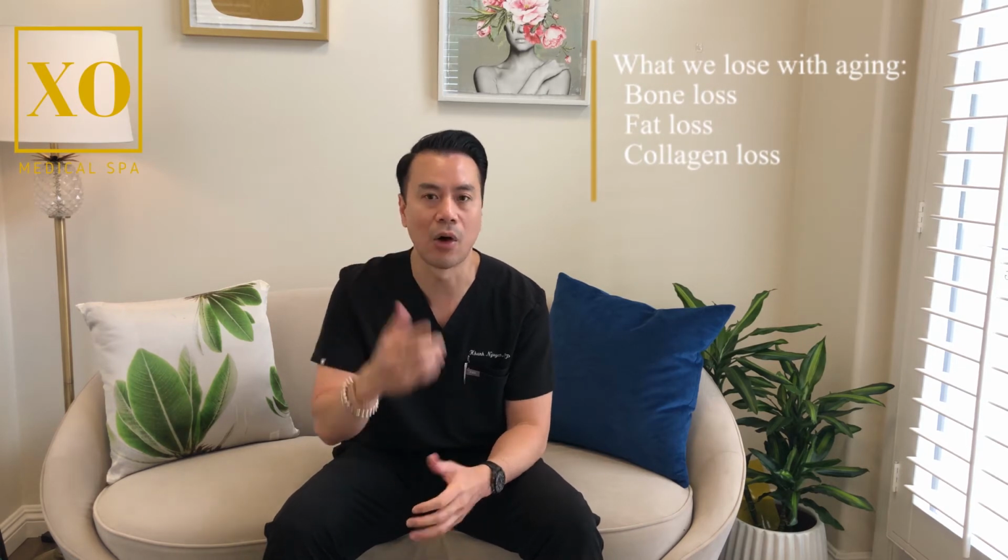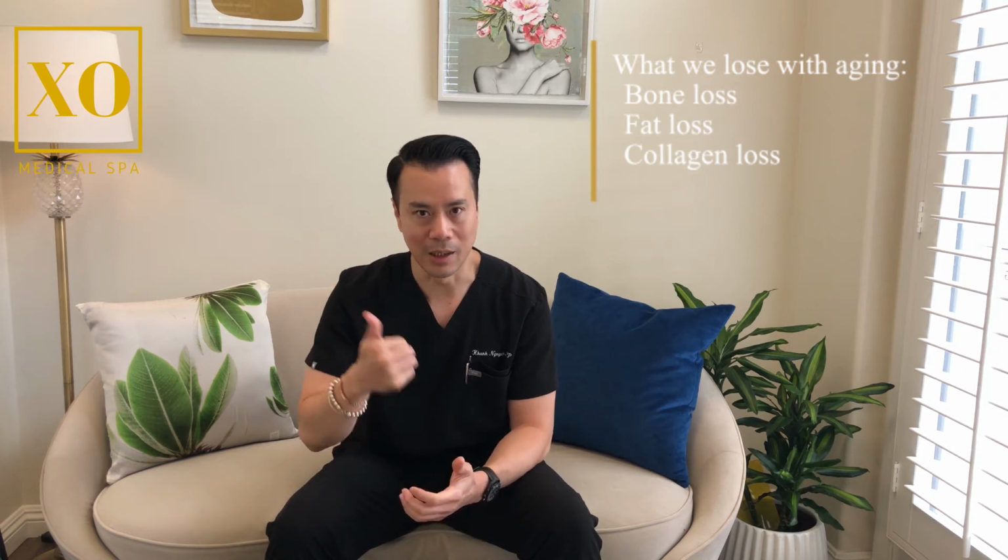When we age, we lose bone, we lose fat, and we lose collagen. Bone and fat are our volume systems. Collagen is what keeps our skin nice, firm, taut and lifted. In this region, as we age, we lose volume in the cheeks and the mid-face, and some volume in here as well. But when we lose volume in the mid-face and cheek, all this skin that used to be held back here starts drooping and descending forward and down, and that's how we get the laxity here.